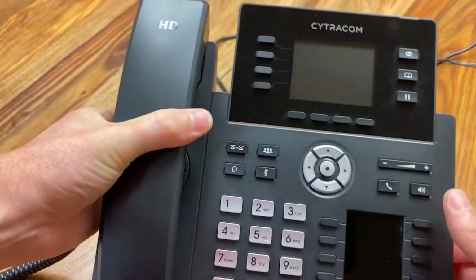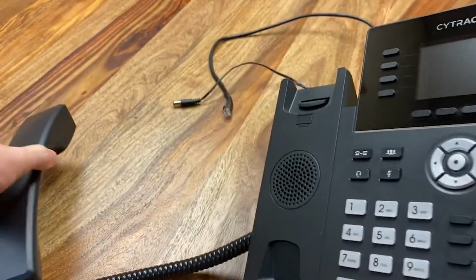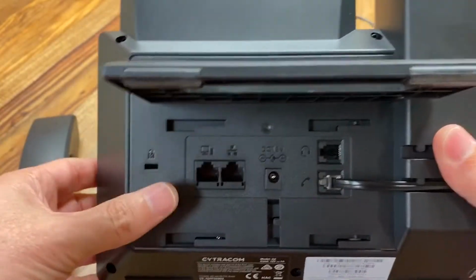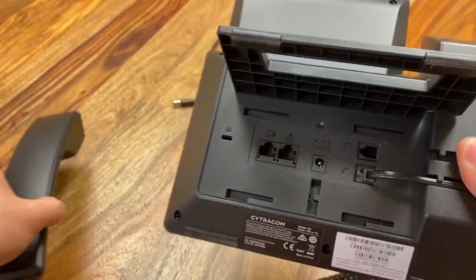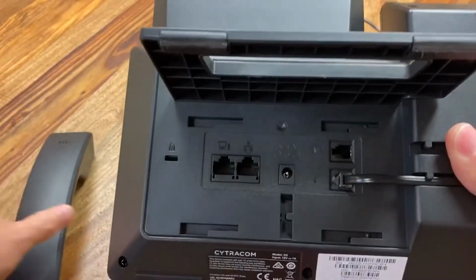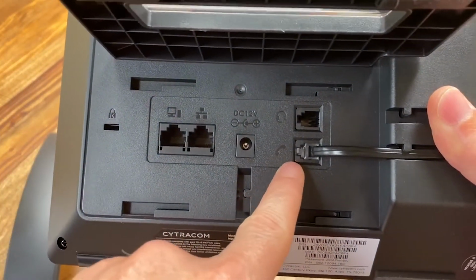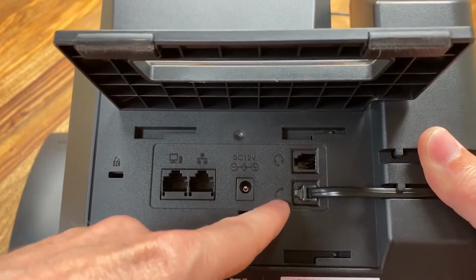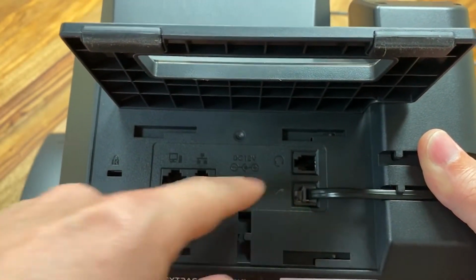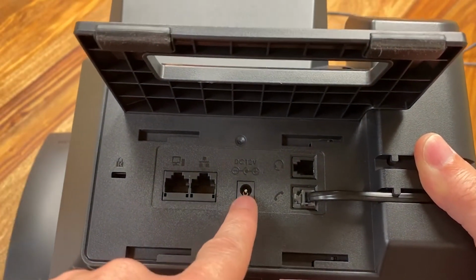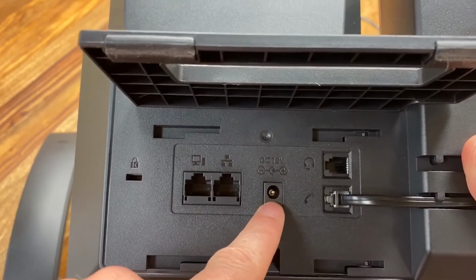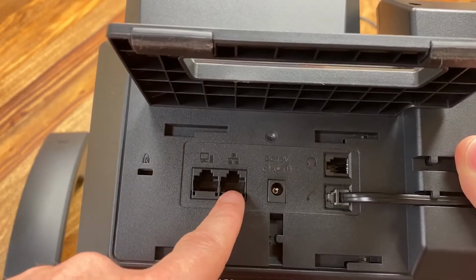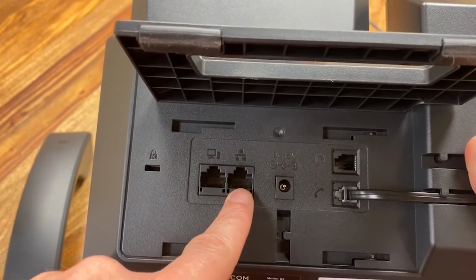So you can see the phone here, and if you flip it over, you can see on the back there for the handset, which is this, it would plug into this port here that has a picture of the handset. If you have a headset, it would plug into here. Your power, of course, plugs into the DC port. You'll have a network cable going from the wall to the network port on the phone.